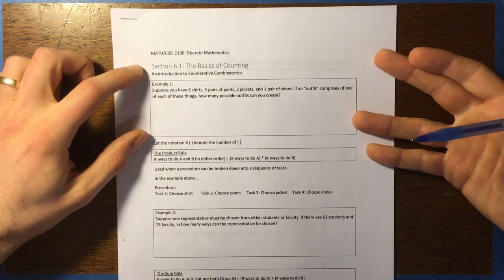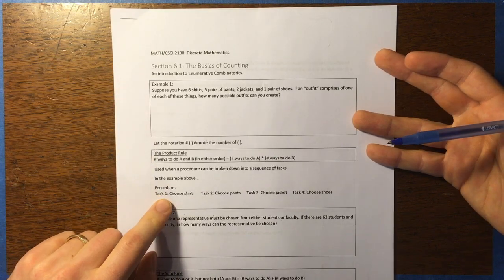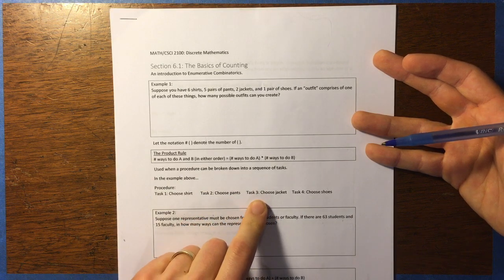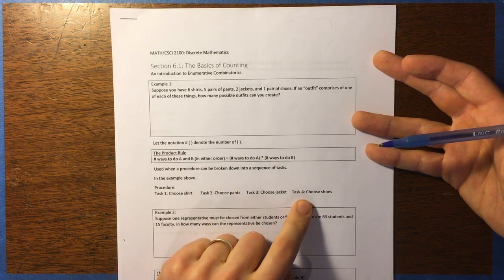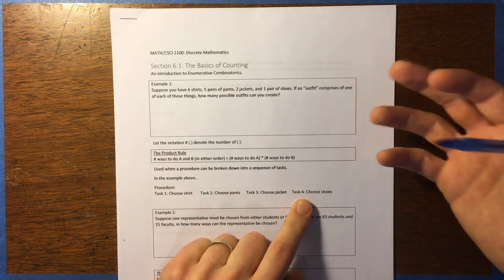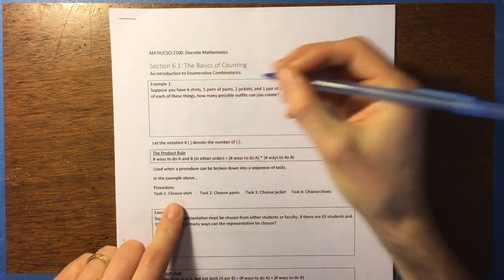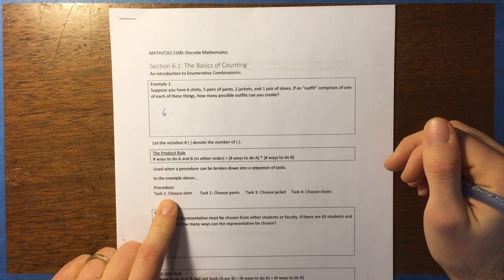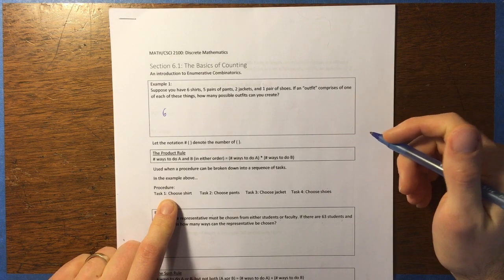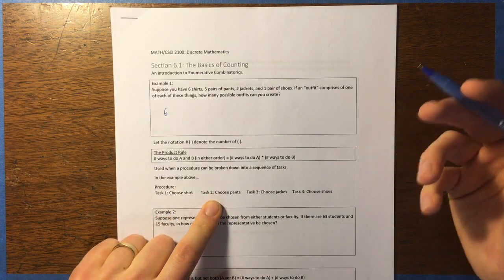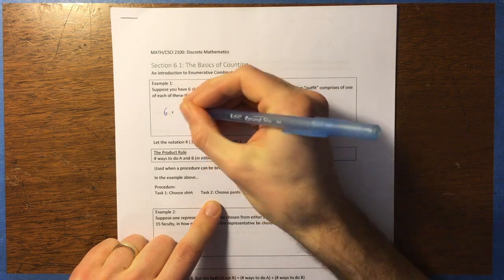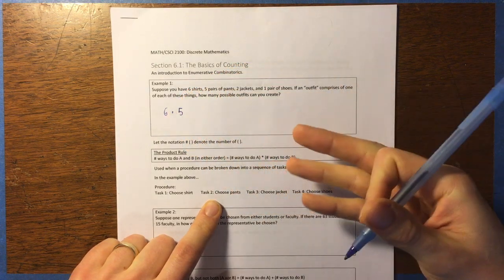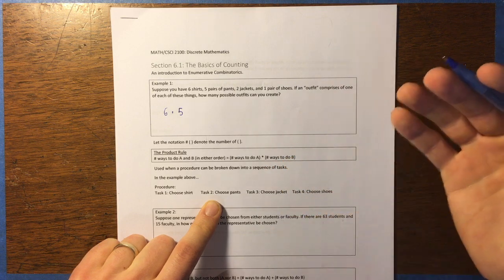So in this example up here, what we're talking about doing is task 1, choose a shirt. Task 2, choose a pair of pants. Task 3, choose a jacket. And task 4, choose your shoes. How many ways are there to do those things? Well, we have 6 shirts, so there's 6 different ways that you can complete task 1, right? Choose a shirt, you've got 6 options. Choose a pair of pants, you've got 5 pairs of pants, so we're going to multiply by 5, because the number of different combinations of a shirt with pants is going to be 6 times 5.